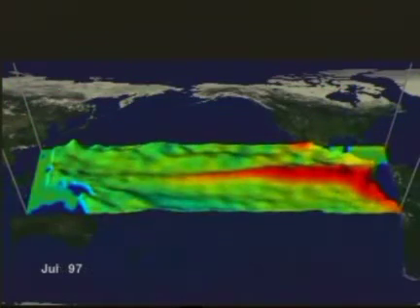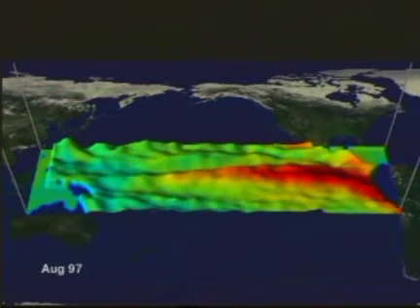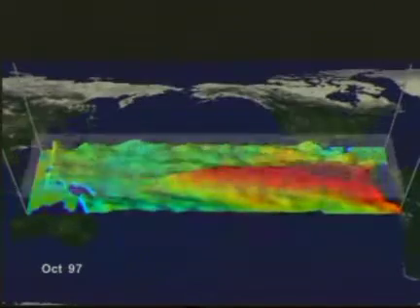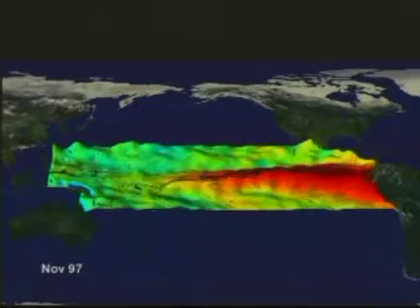First, we look at sea surface height. The gray sheet rises and dips as much as 30 centimeters from normal. Next, we map sea surface temperature. Red is 5 degrees Celsius above normal and blue 5 degrees below normal. Finally, black arrows are added to mark sea surface winds.